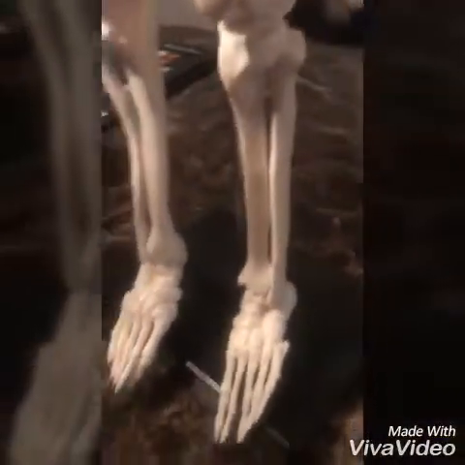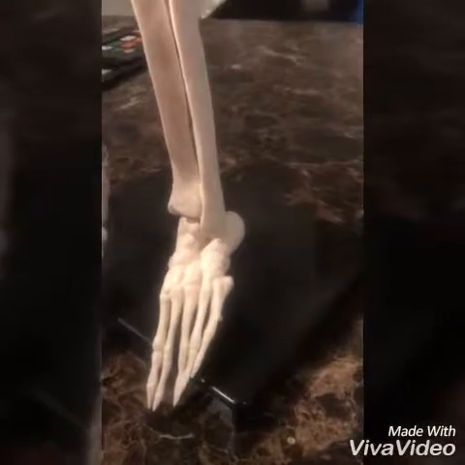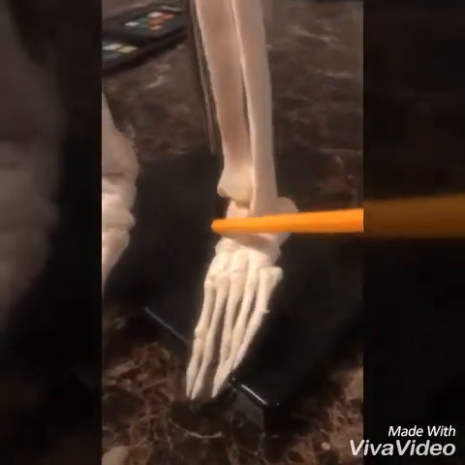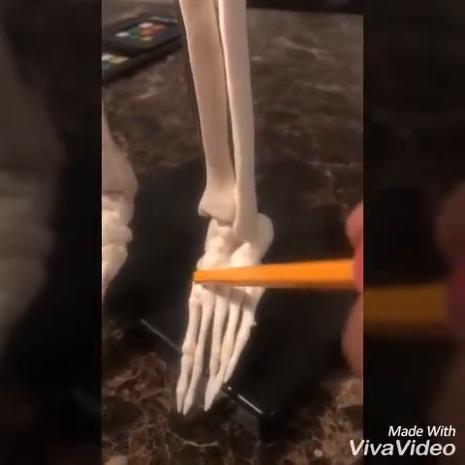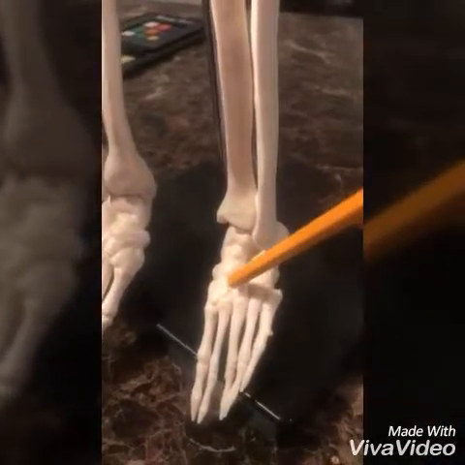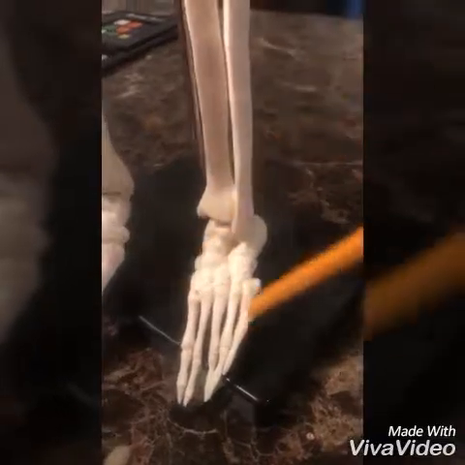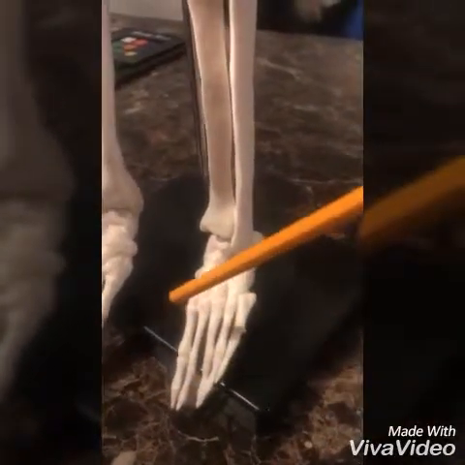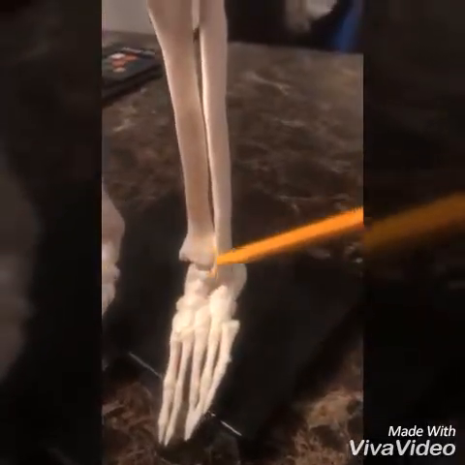Next we go towards the foot, which I will show you more of a lateral view. You have your calcaneus, your cuboid, your inner cuneiform, lateral cuneiform, medial cuneiform. You have your phalanges right over here, and you have your metatarsals right over here, and your talus right over here.